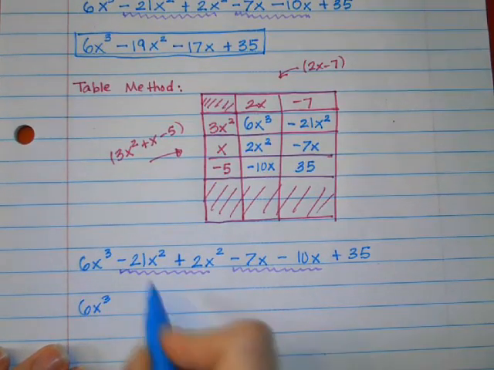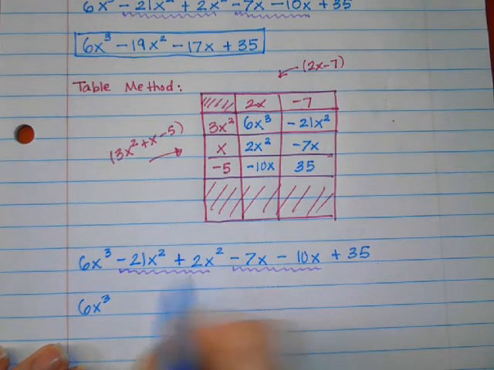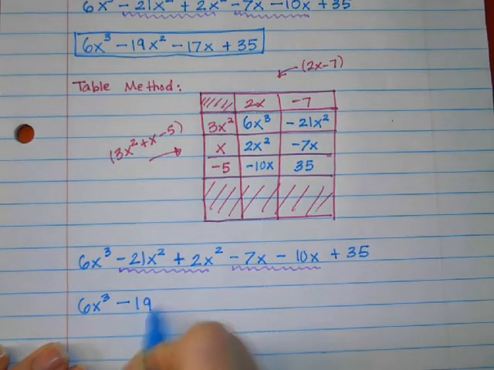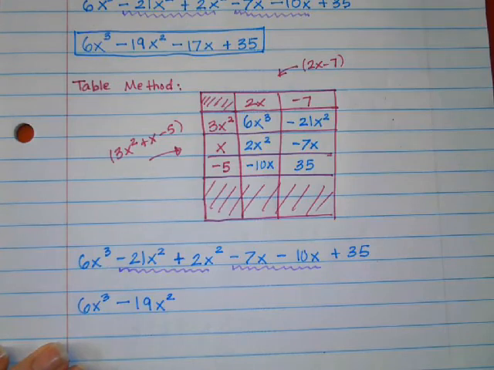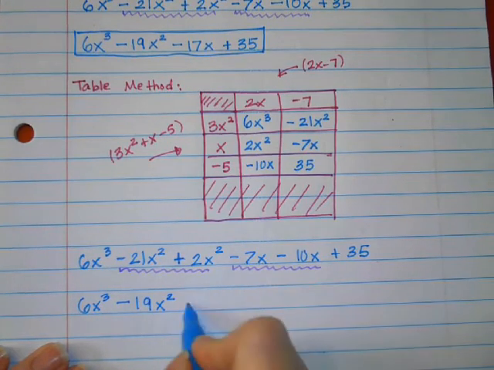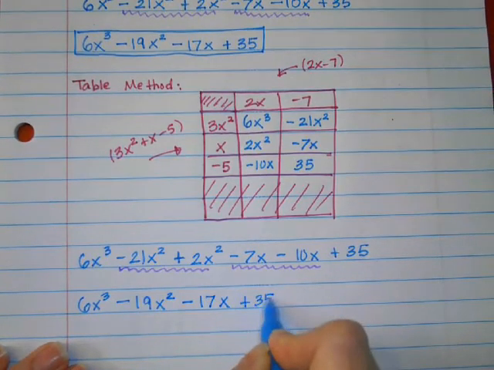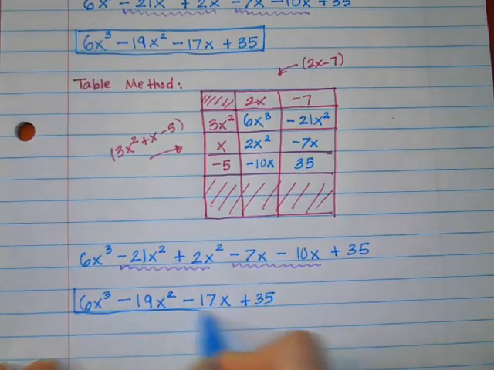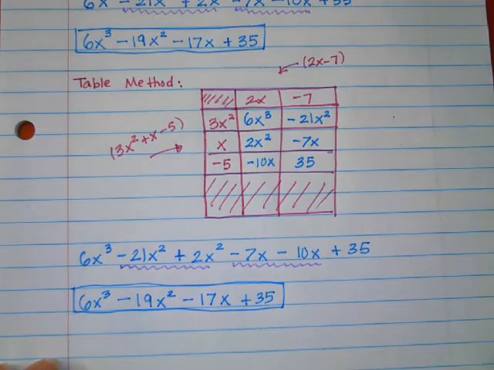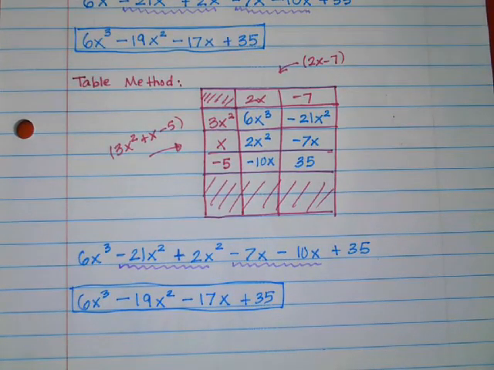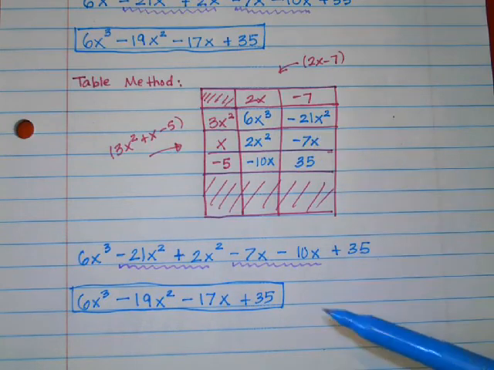And we'll do negative 21x squared plus 2 is negative 19x squared. And then negative 7, take away 10 more, is negative 17x. And bring down our plus 35. So you can see we still got the same answer. Whether we did the distributive property method or the table method, we still came up with the same answer. So there's one more way to do it.